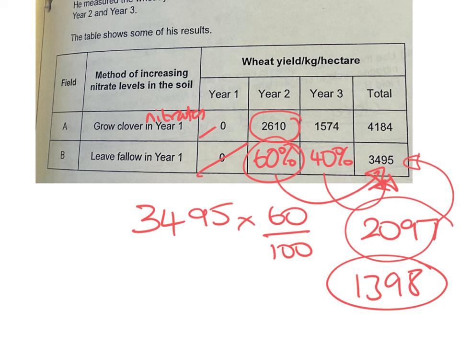So why would that create such a difference? Well, when it decomposes, it's going to release nitrates, or you could say there's more nitrogen gas converted into nitrate. Or you could say more nitrogen fixation than in field B.